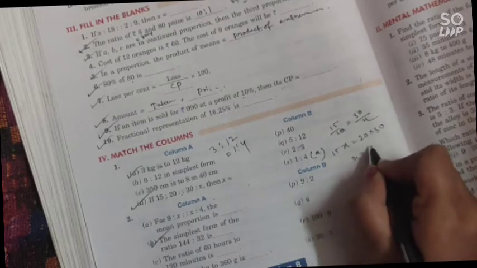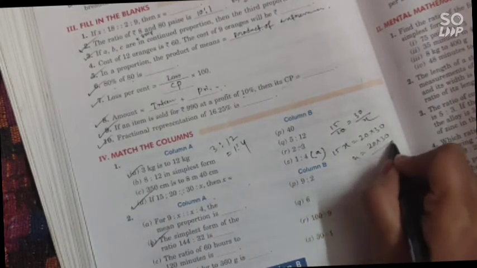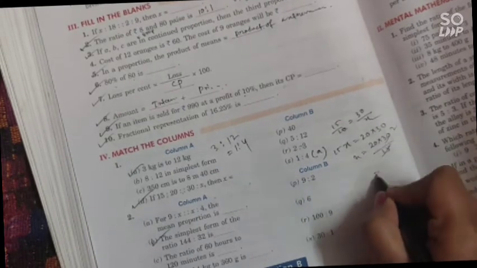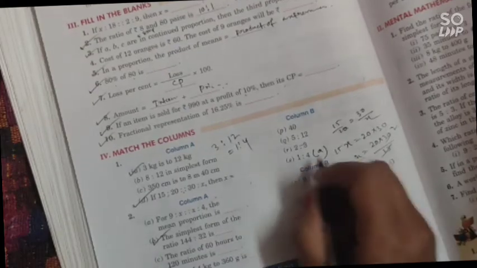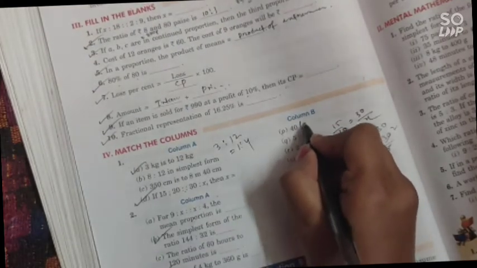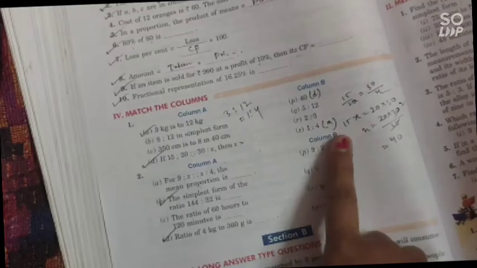The value of x will be 20 into 30 by 15. 15 twos are 30, 20 twos are 40. So this is the value, so this is D. Next, these are very easy types of questions. You have to find the value and match it with the correct answer given in column B. I hope all of you can solve this.